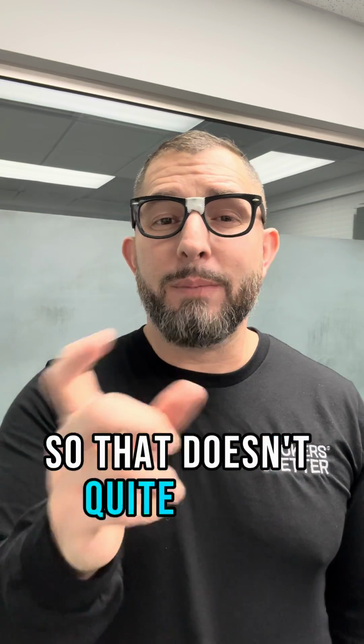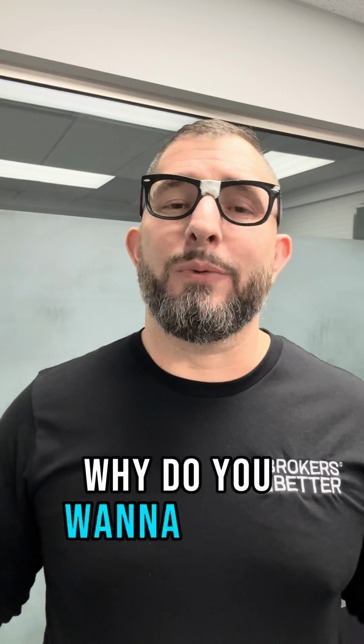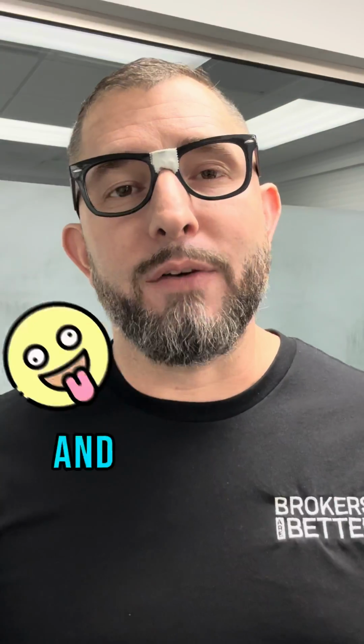Now the DSCR interest rate is higher than a primary residence, so that doesn't quite make sense. But again, if someone doesn't qualify with their income to buy a primary residence, they might do that and get in trouble for occupancy fraud. Maybe they'll get away with it, but why do you want to risk it? Do the right thing from the beginning and everybody will be happy.